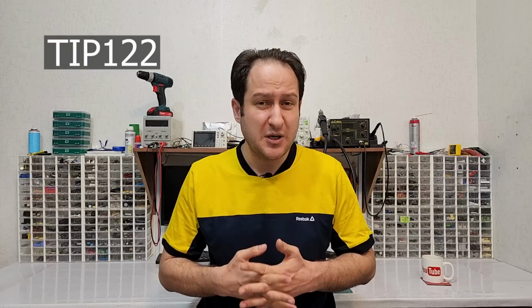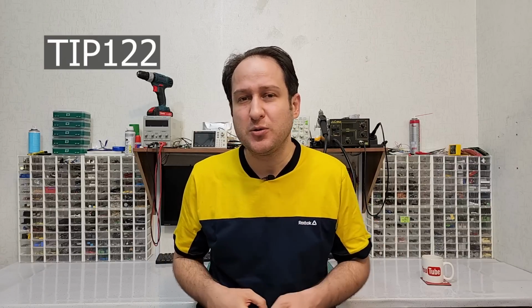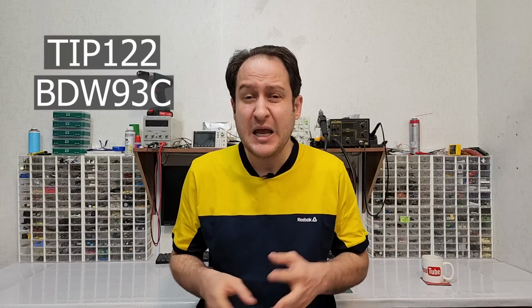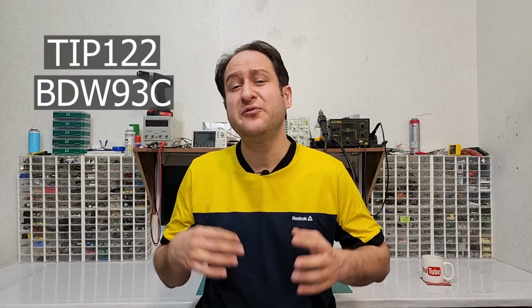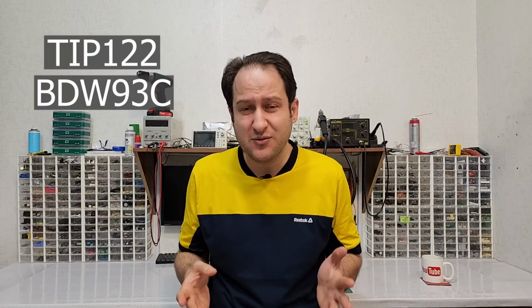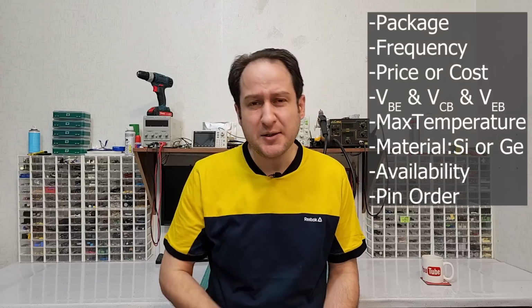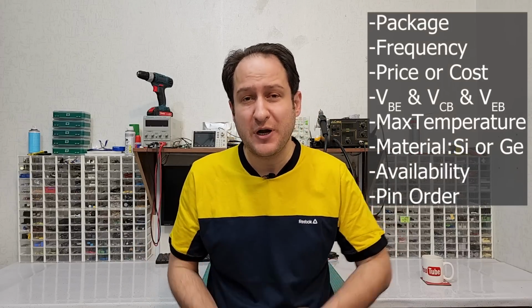The good news is that there are several single package Darlington pair transistors like TIP122 with HFE equal to 1000 or BDW93C with HFE equal to 15,000. You can use them and enjoy high HFE. They are awesome. By the way, these parameters are other parameters that you have to worry about.